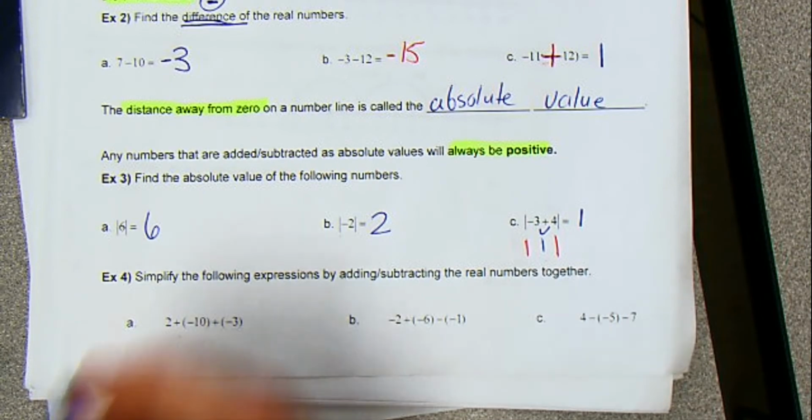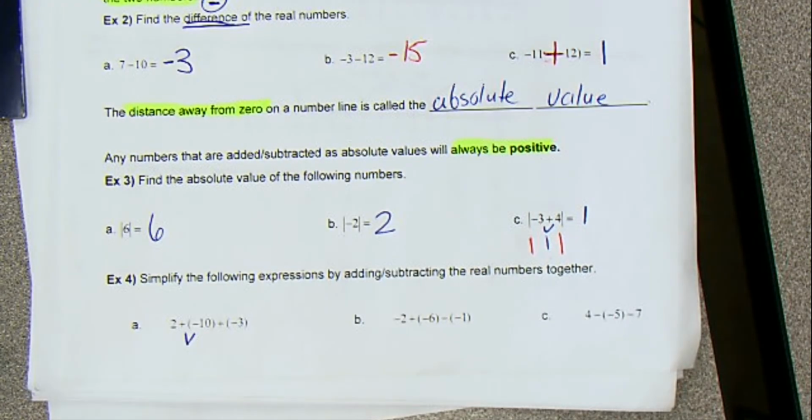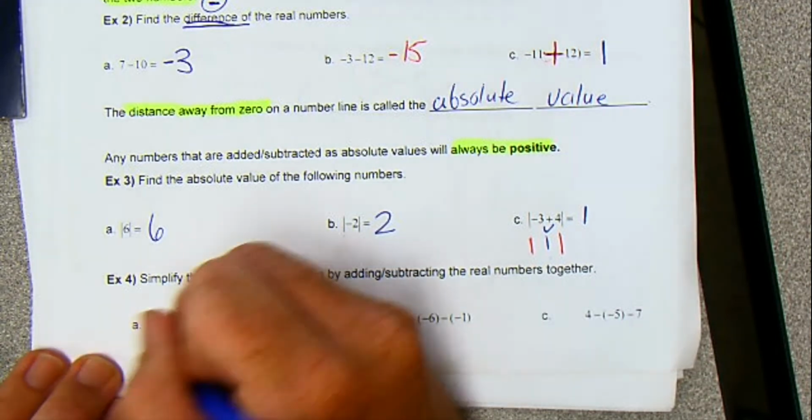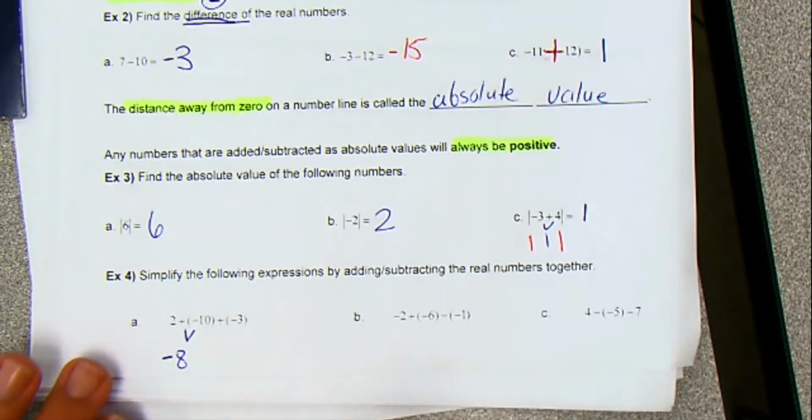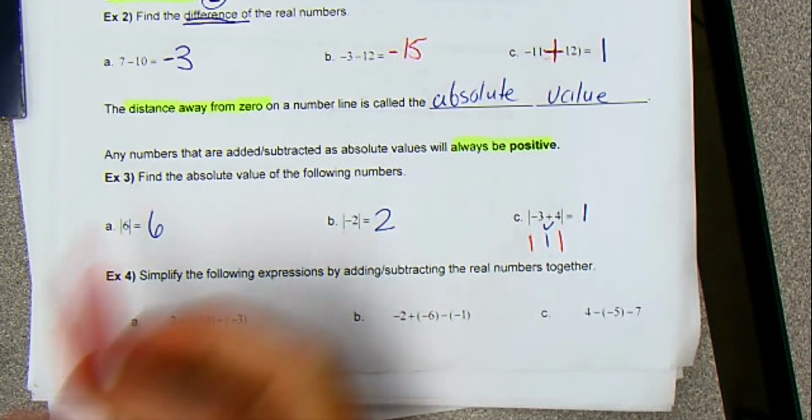Okay. So for this first one, we have 2 plus -10. In this case, the -10 is a larger number, so we know that our answer is going to be negative. If we were to put that in our calculator, 2 plus -10 would give us -8. Okay, so that is the first addition problem we did.